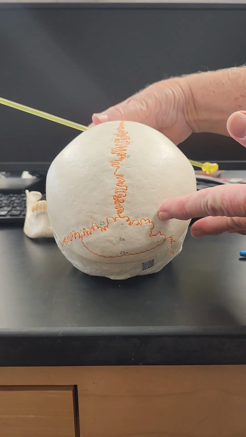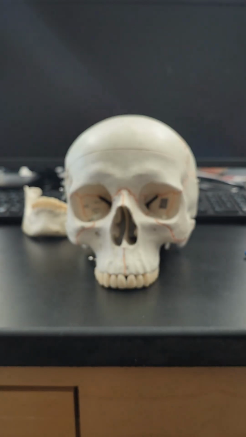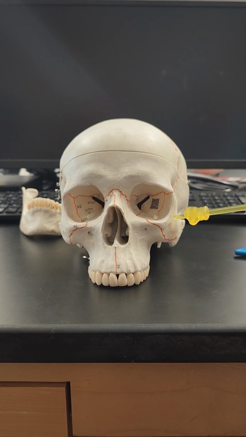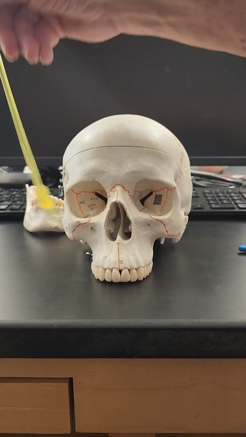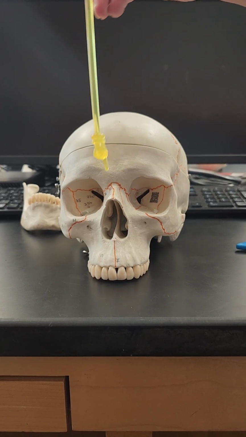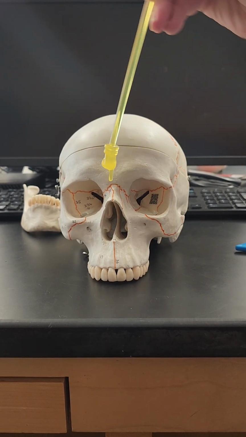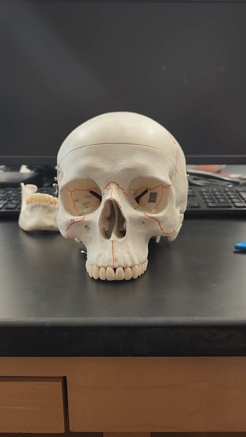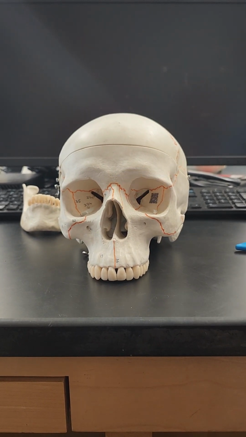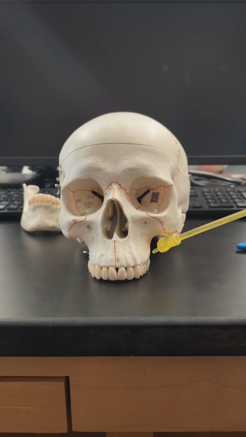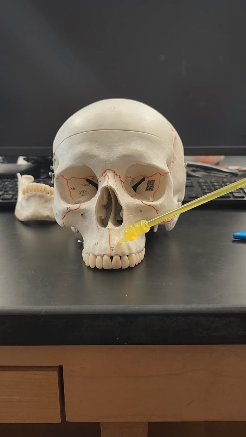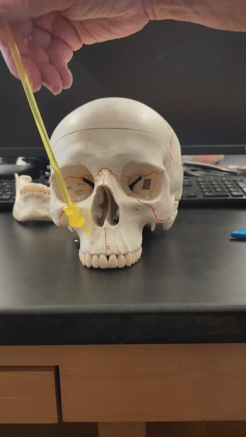So let's go back to the facial skeleton. The cheekbones, that's the zygoma or the zygomatic bone. So they're paired, right and left. These are the nasal bones, right on the bridge of your nose. It's paired, right nasal bone, left nasal bone. Okay. This big bone that's here, that's the maxillary bone or the maxilla, and there's a right and a left.